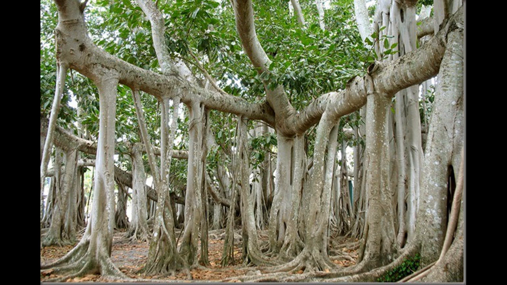So what is the importance? It can support the branch. I told you when these banyan trees' branches grow bigger and spread in a wide area, okay, children? So it needs an extra support so as not to fall. Okay, so that is given by these special types of roots called prop roots. Like a prop, it can nicely hold the branches.